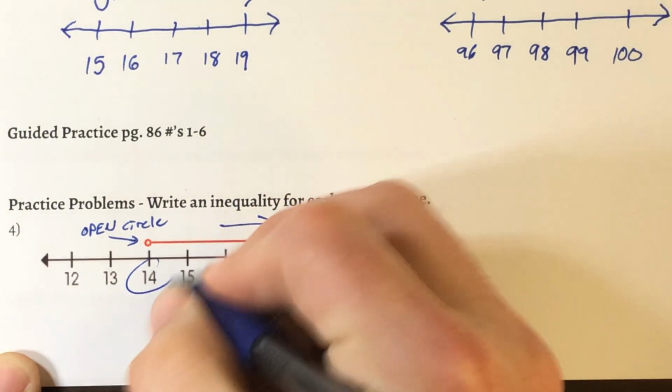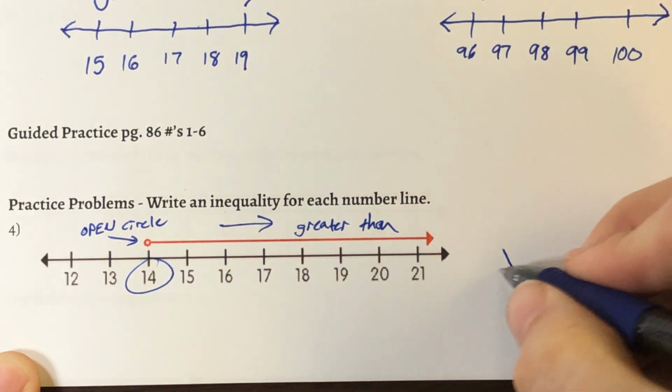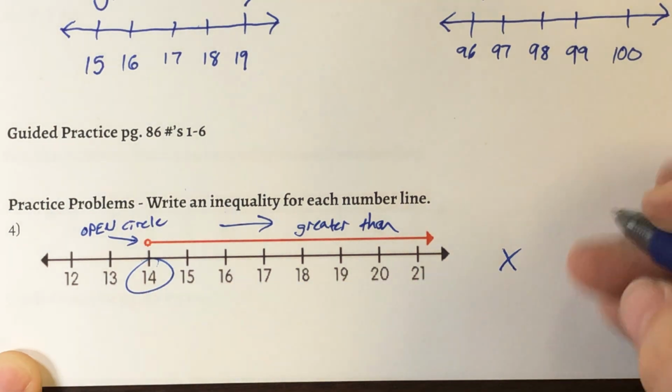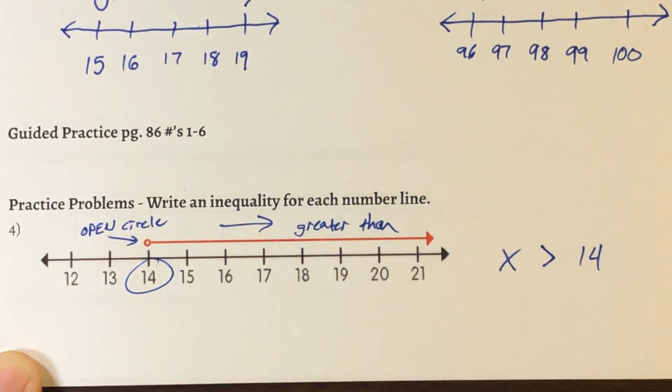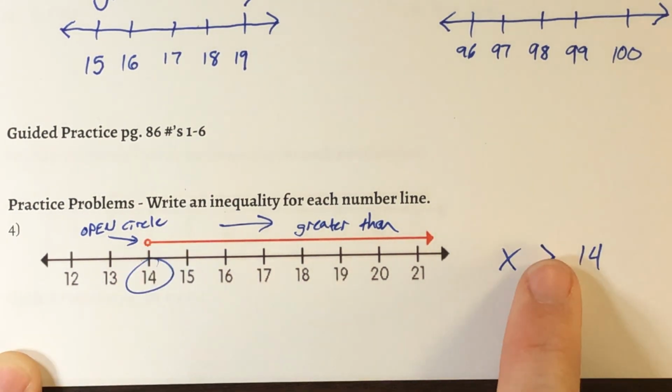Greater than what? Well, the circle is above 14. Okay, we're just going to choose a letter. So I'm just going to always stick with X, usually. What does X need to be? Well, X needs to be more than 14. So I'm going to go ahead and put the 14, put greater than, and then that open circle means it's not going to be equal to. So I'm just going to leave it like this. X needs to be anything greater than 14.